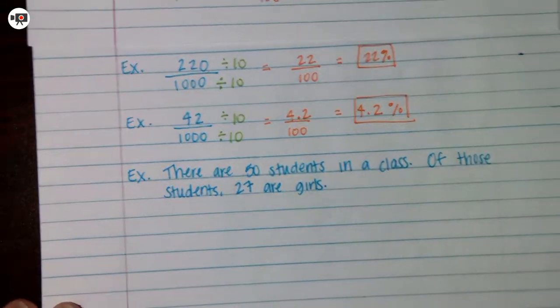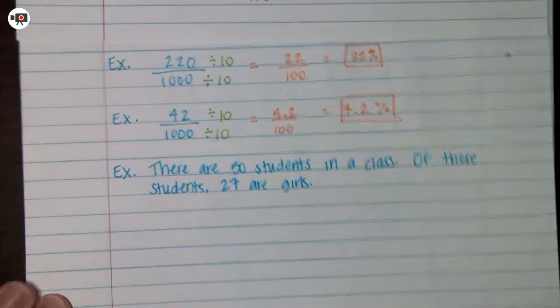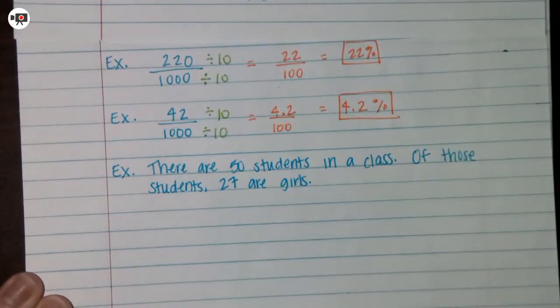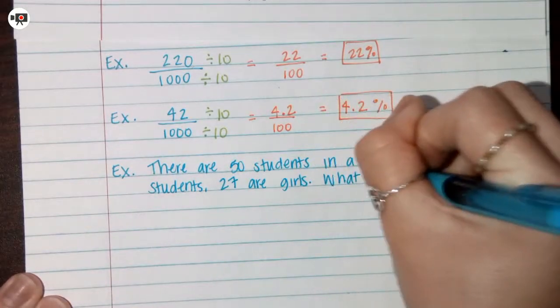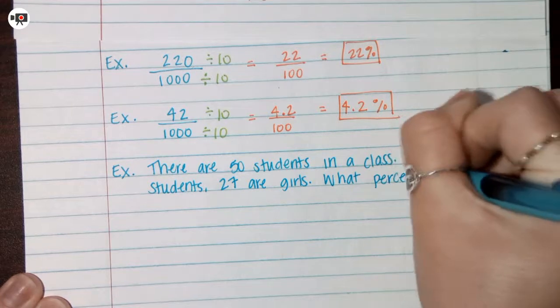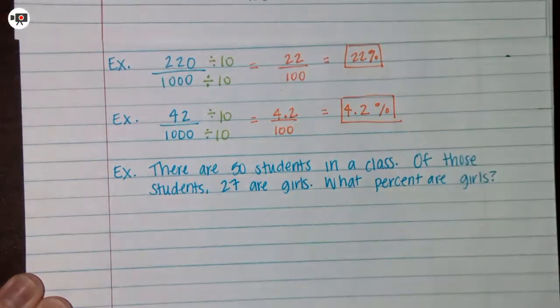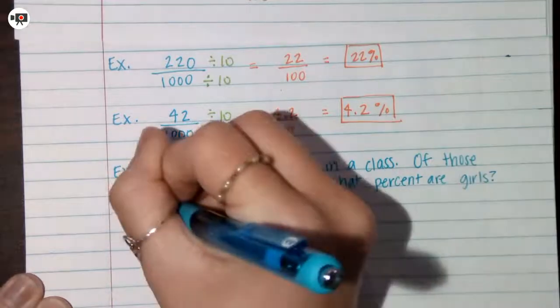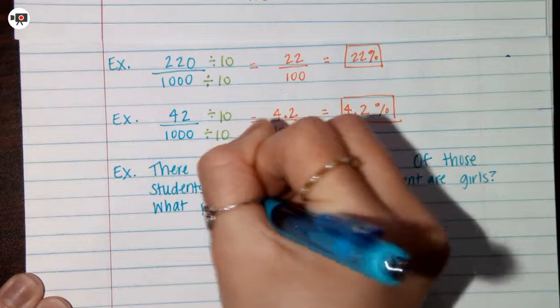What percent are girls? And then what percent of the remaining students are boys? All of the remaining students would be boys. So, what percent are girls? What percent are boys?